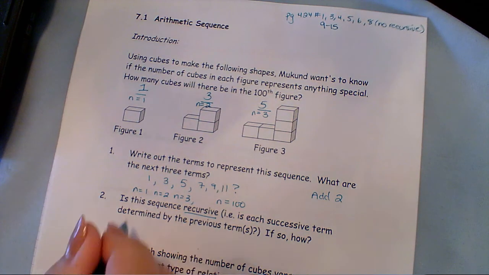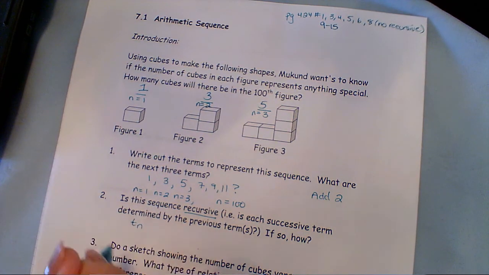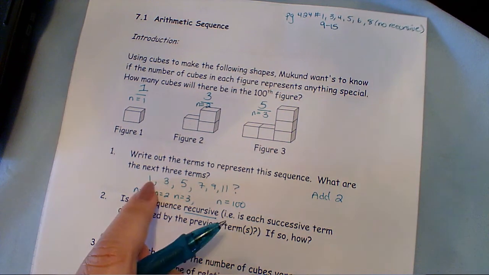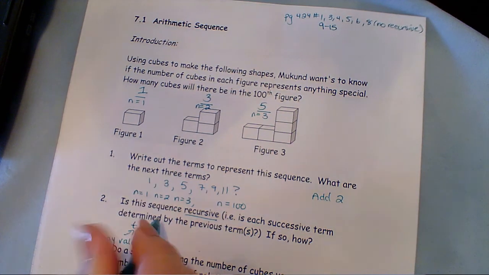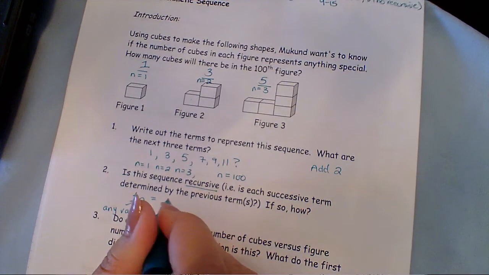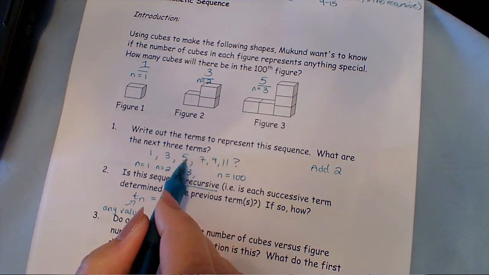So what this means is that any value, which we denote as t with a subscript n, n for any position, t for any term, so any term in any position, can be found if we take the guy in front.